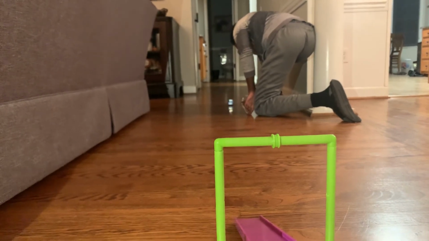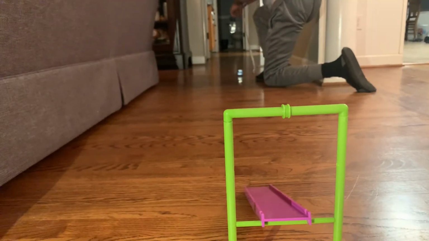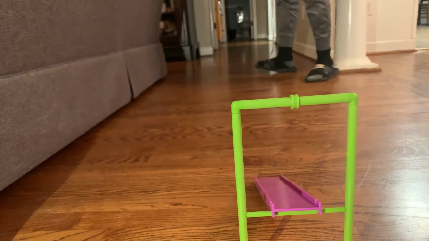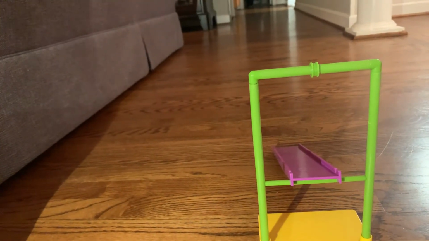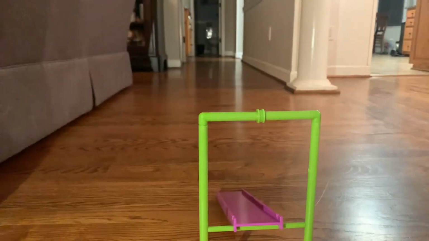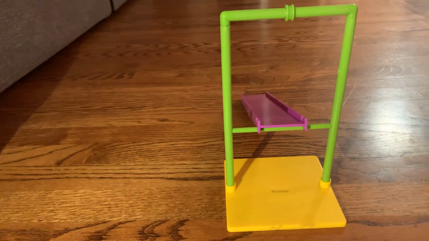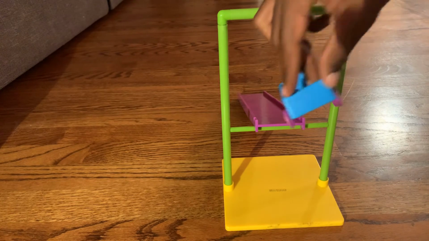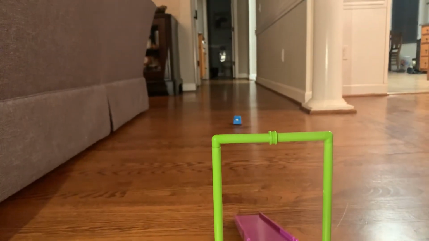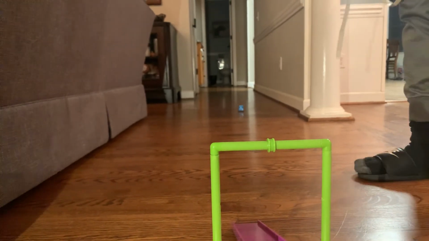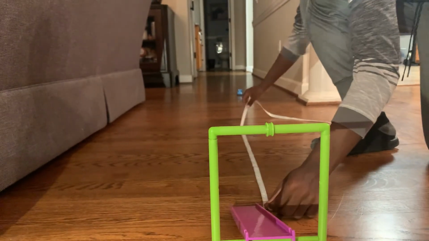So 150 and 51. That's 191. Okay, so 191 is our trial number 1. Okay, so you're going to do it again. All right, and then we're going to measure again.